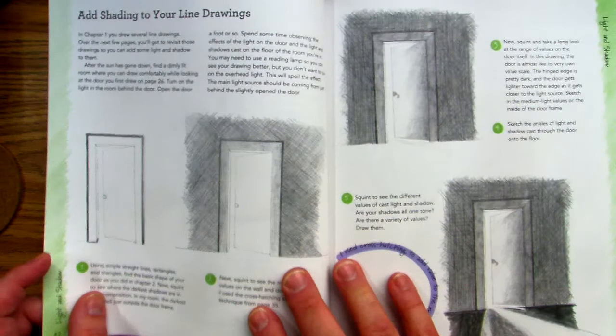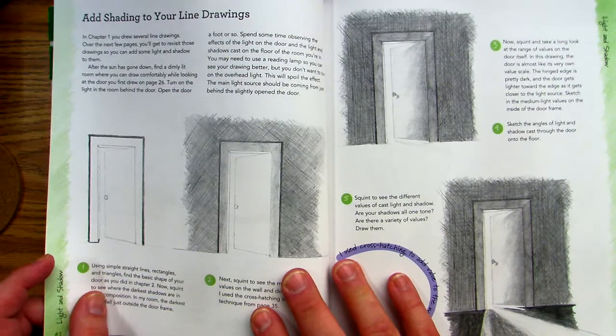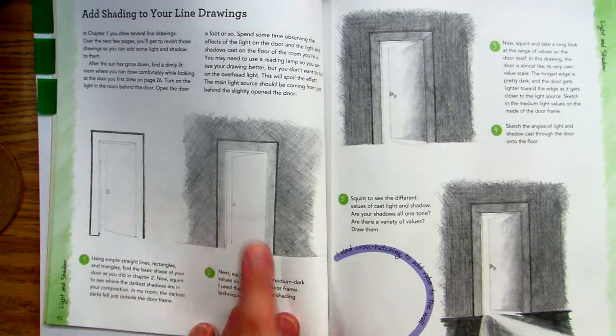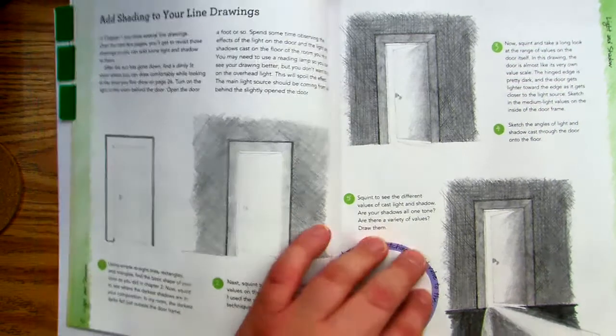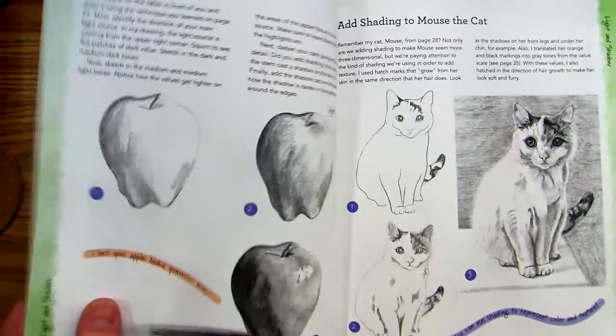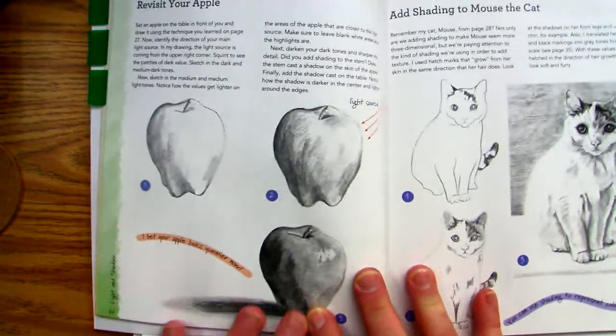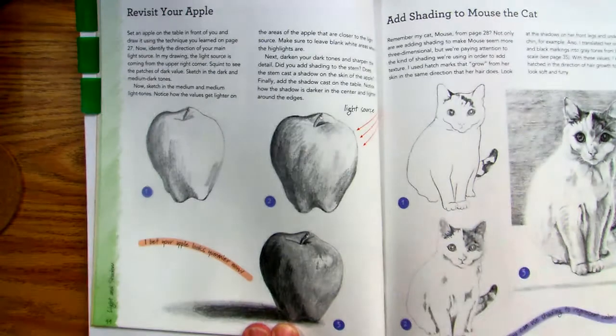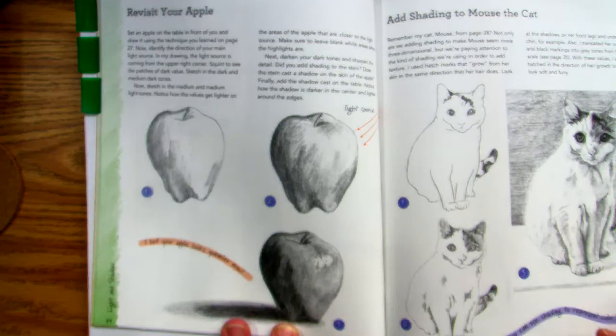Doorways, again, shading in. Again, adding this depth. We start off with a simple picture all the way down to we can see. Shading is an art. My favorite, apple or a piece of fruit, take it, just plant it down in front of you, draw with it as you feel comfortable.